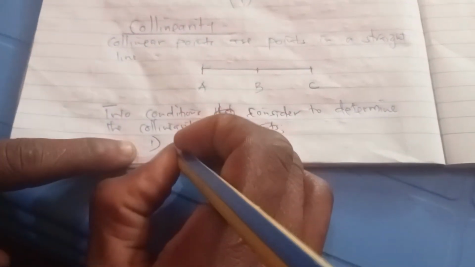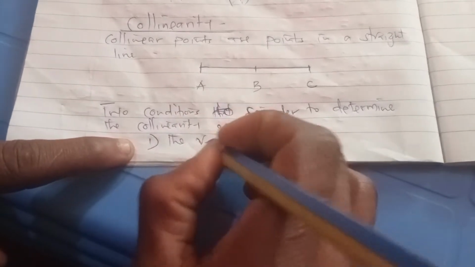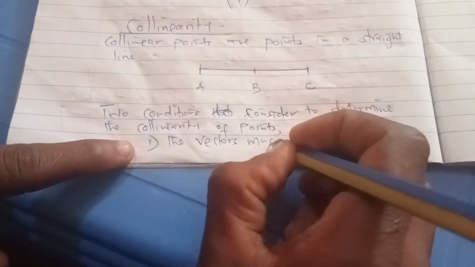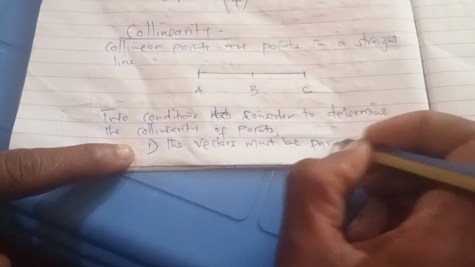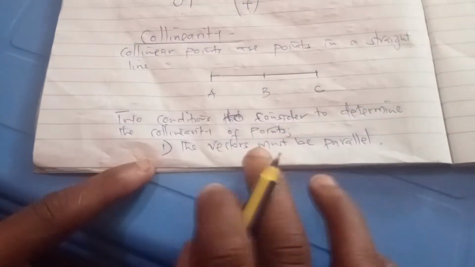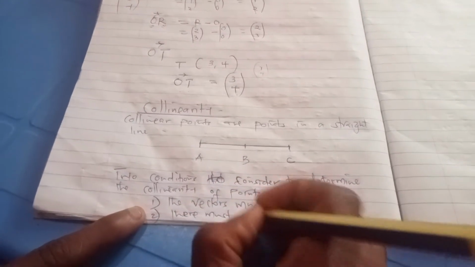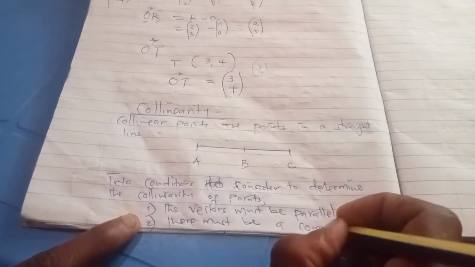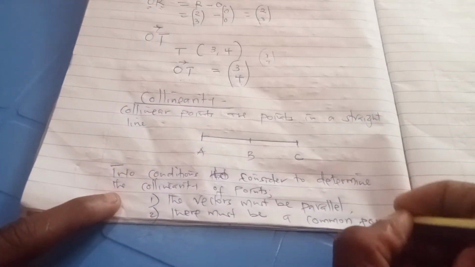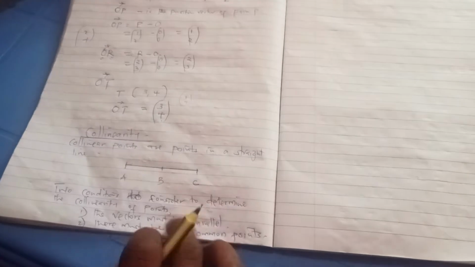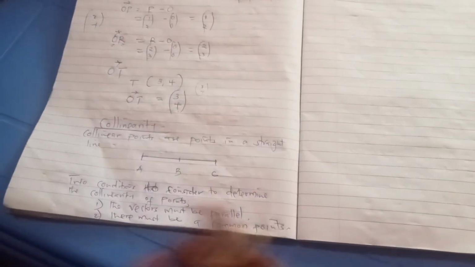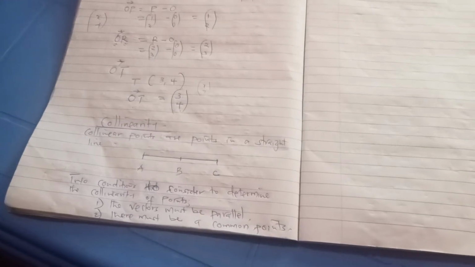Number one, the vectors must be parallel. We shall talk about parallel vectors. Number two, there must be a common point. These are the conditions that you need to consider for you to know whether the points are collinear or not, whether the points can form a straight line or they don't form a straight line.